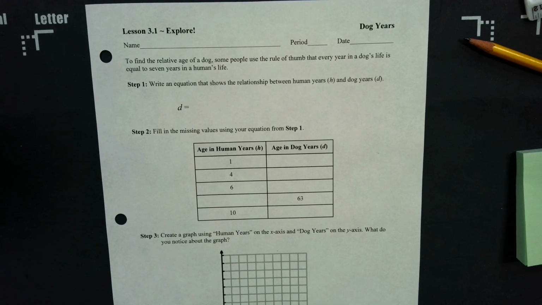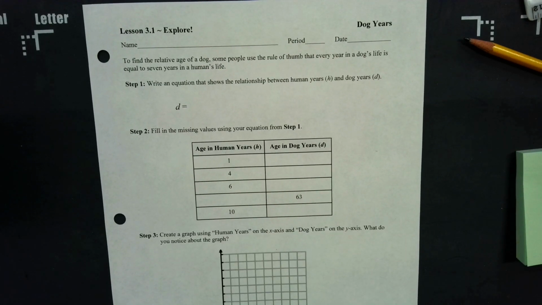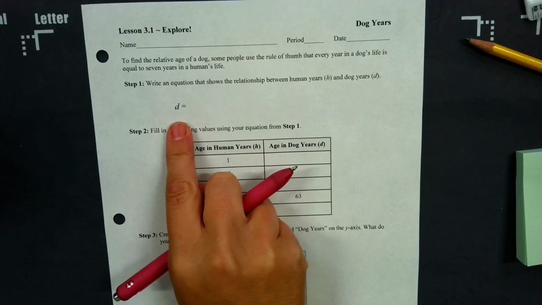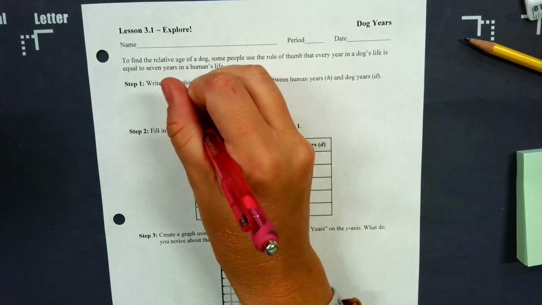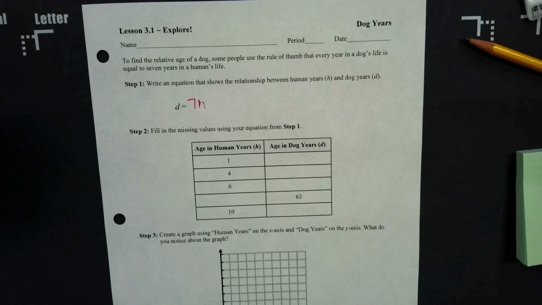I've had him 3 years from a puppy, and every year, say it. 21. And what did you do? Like, how'd you get that answer? 7 times 3. So we're saying if we're trying to figure out dog years, we're taking 7 times the number of human years. Do you agree?